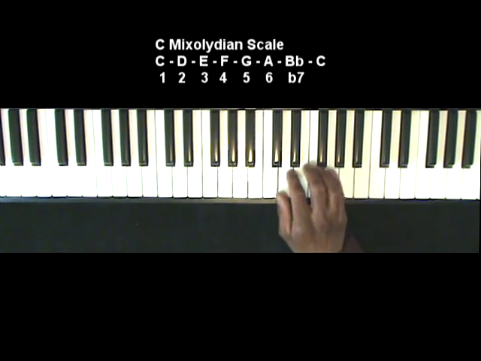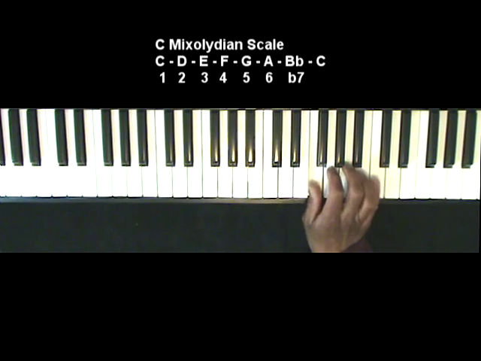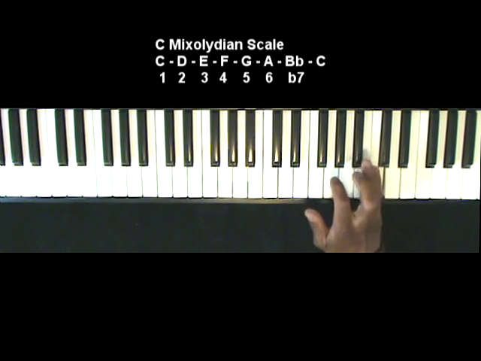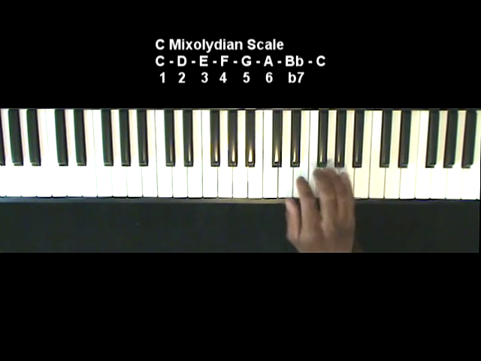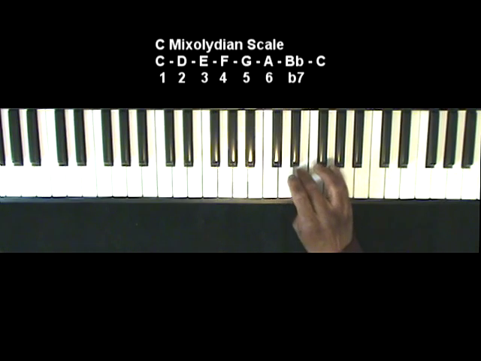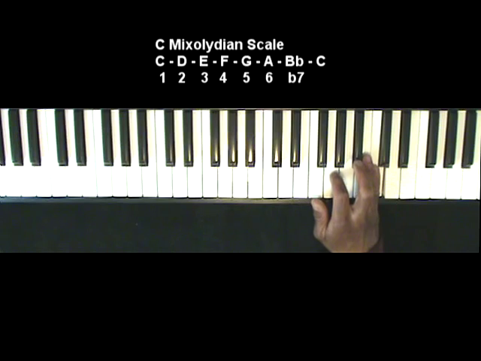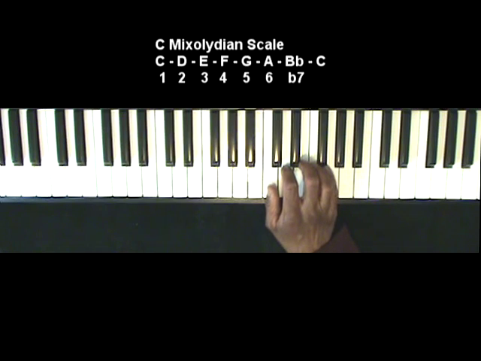To make this scale a Mixolydian scale, you flat the 7th tone. So C is 1, D is 2, E is 3, F is 4, G is 5, A is 6, B flat is the flat 7, and C is 1. The C Mixolydian scale is C, D, E, F, G, A, B flat, and C. Here's what it sounds like without me saying anything.